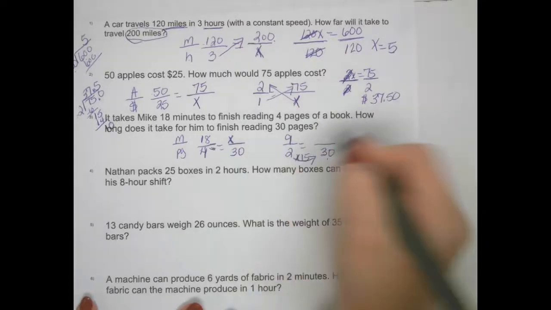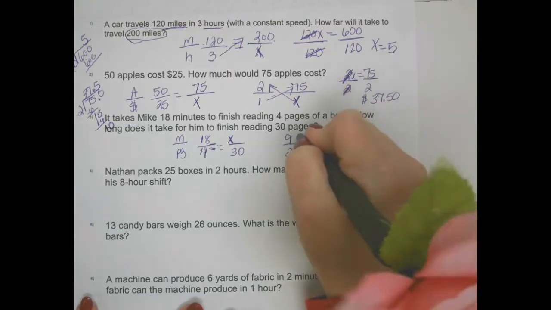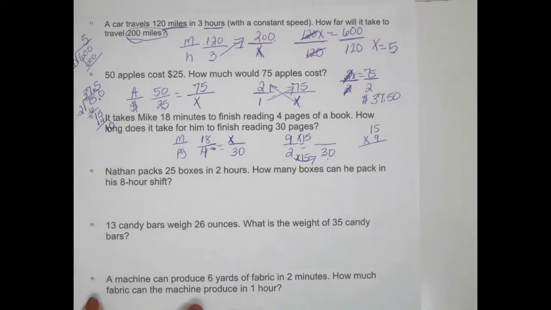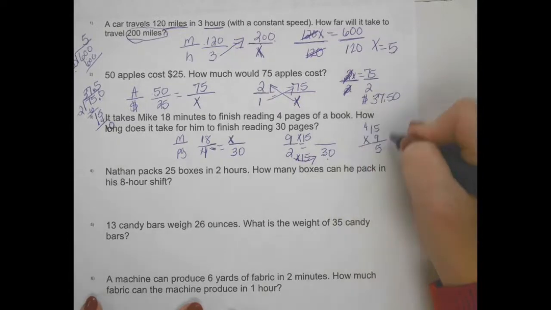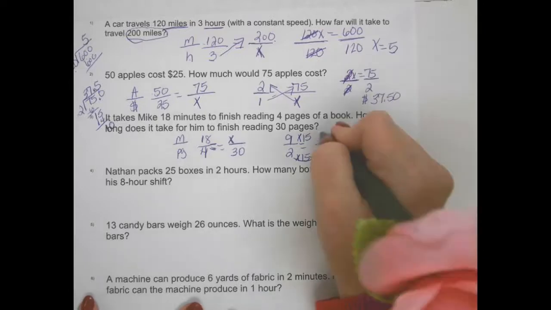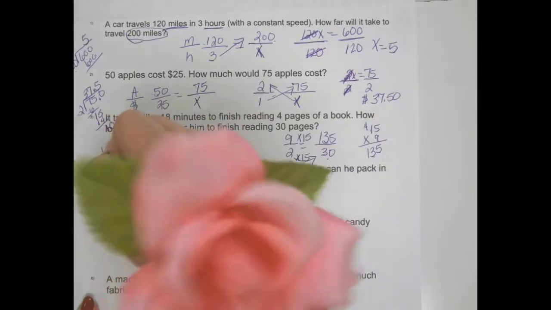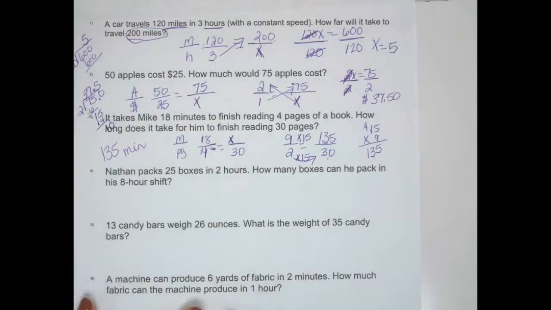Times 15. If I multiply 15 at the bottom, I have to multiply 15 at the top. 15 times 9. 9 times 5 is 45. 9, 10, 11, 12, 13. So it is 135 minutes for 30 pages.